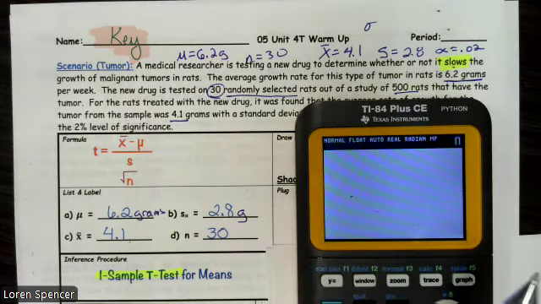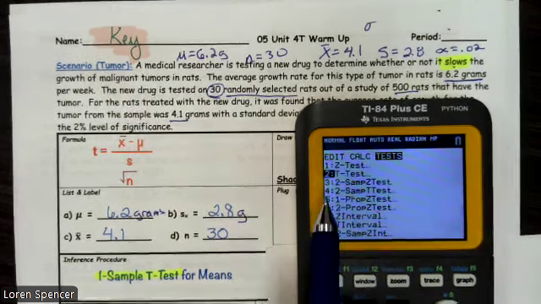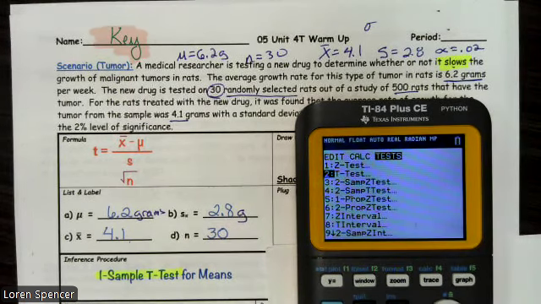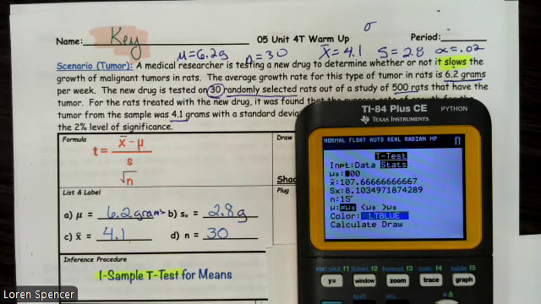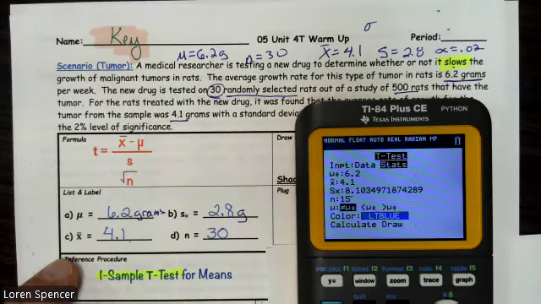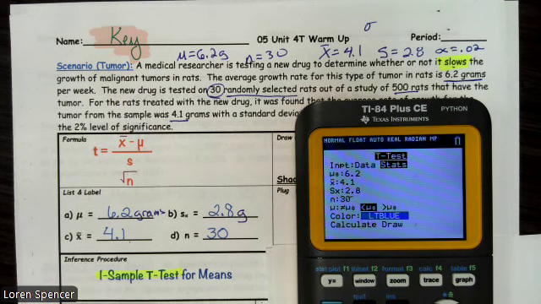So, stat, test, t-test, which happens to be number 2 on the TI-84. Press enter. Make sure we highlight stats this time because we did not put data into L1. Well, our mean was 6.2. That's the population mean or claimed mean. The sample mean from the lab rats was 4.1 with a sample standard deviation of 2.8 and a sample size of 30. And we said that we were going to slow or reduce the rate of growth.